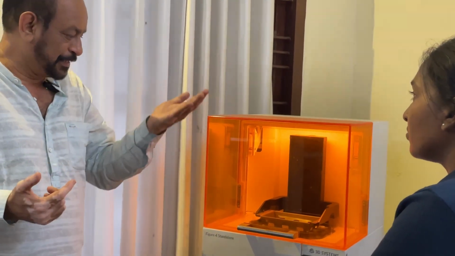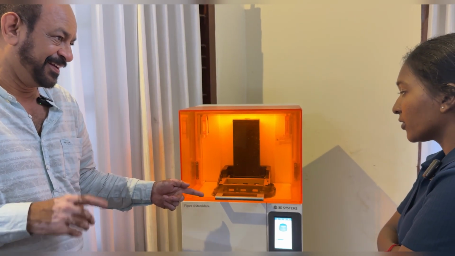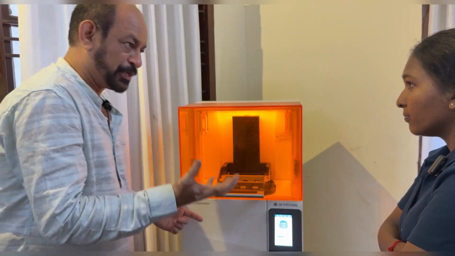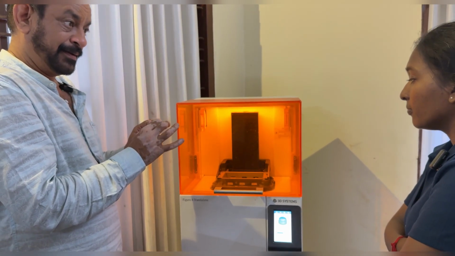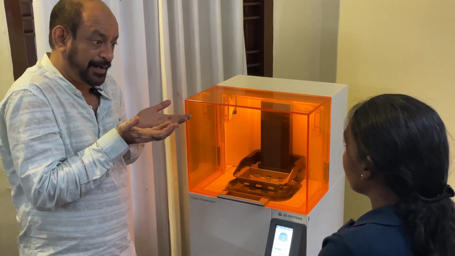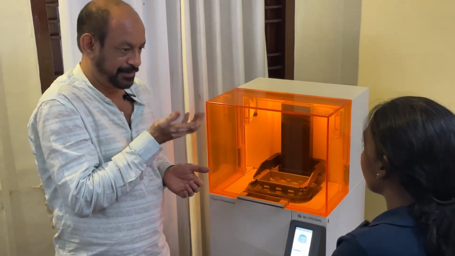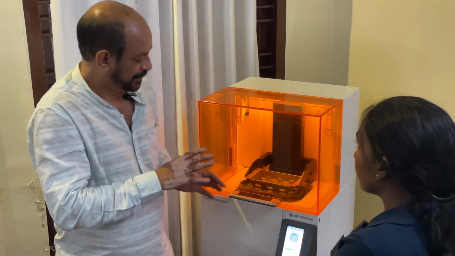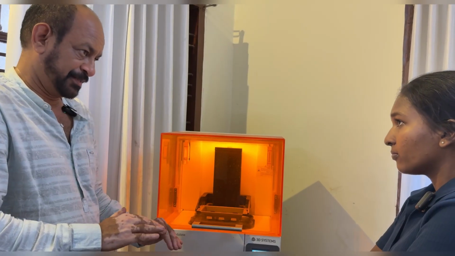Each and every layer, that is why it is dipped sometimes in the liquid. Then light will pass, focused on the correct position. When light falls on that particular layer, it will become hard and attached to the top box or the base. So like that, it will continue up to the finishing stage.